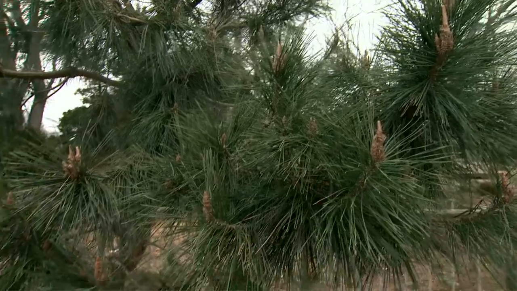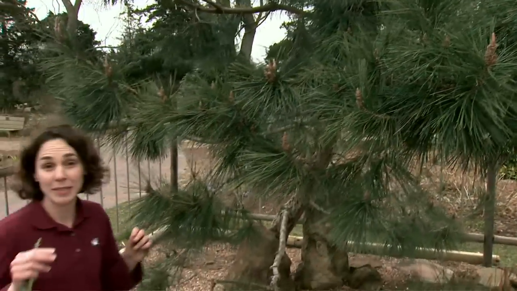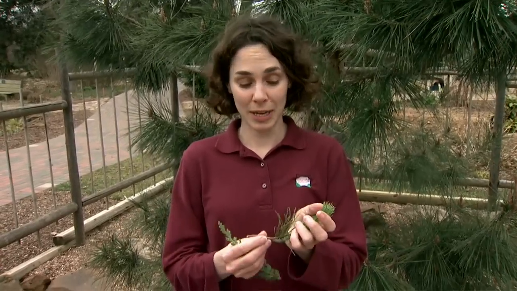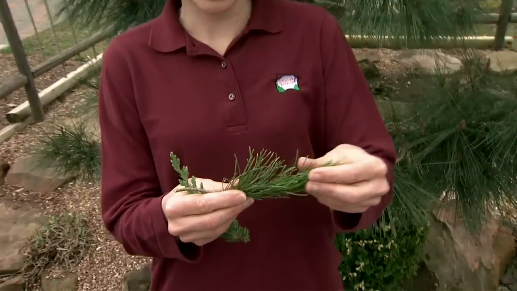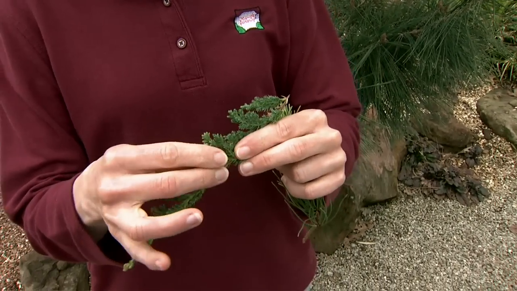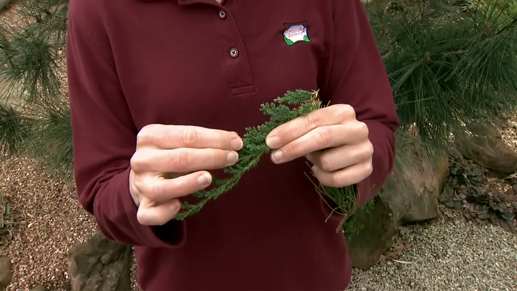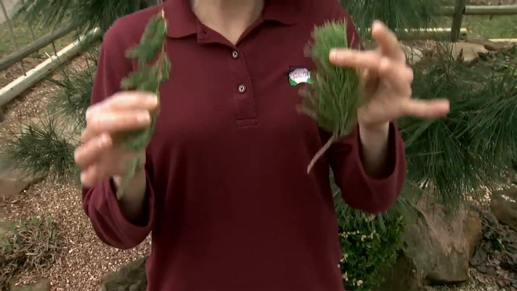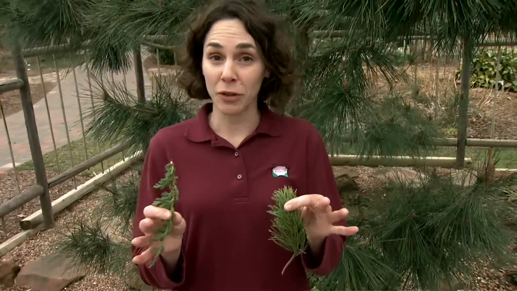In contrast, narrowleaf evergreens include coniferous plants. These are plants that we more readily associate with the word evergreen. Narrowleaf evergreens are further divided into two groups: those that have needle-like leaves, such as this pine, and those that have scale-like leaves, such as this juniper. The two groups of evergreens are pruned differently, so it's important to know which type you have.